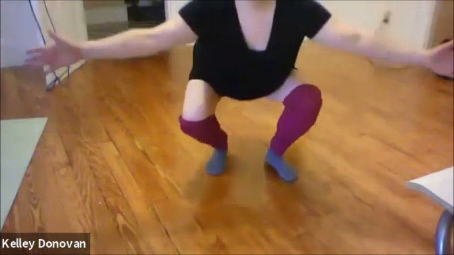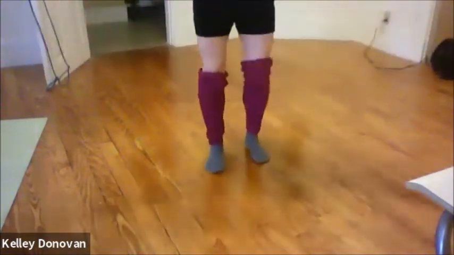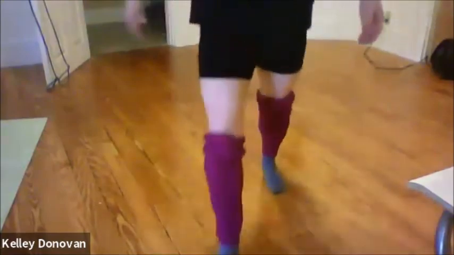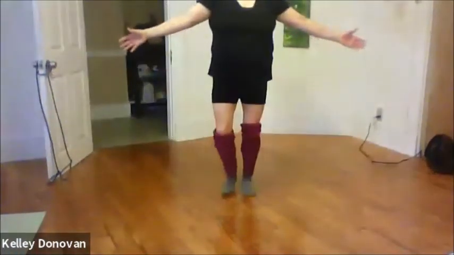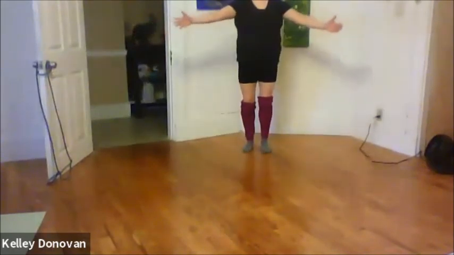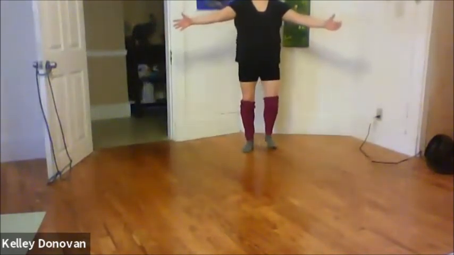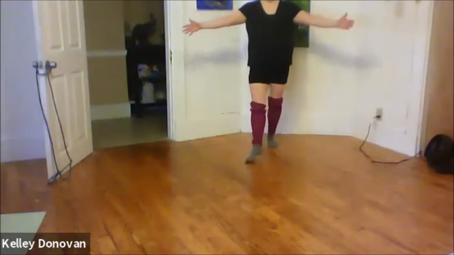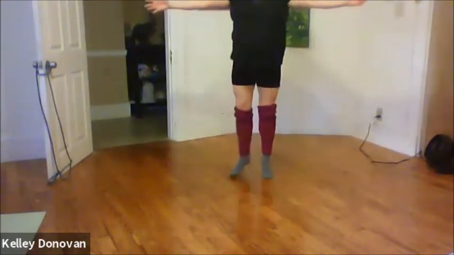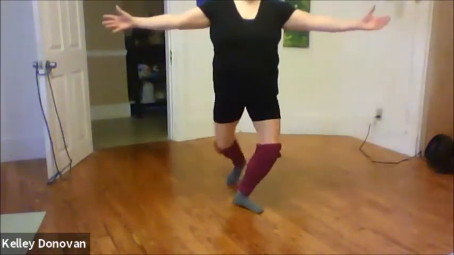We're going to bring our arms to second position like this, just for balance. And let me tilt this up so you can see my arms. So our arms are going to be out like this, and this will just help our balance a little bit. So here we go, all together. Down, up, up. Down, up, up. Down, up, up. Down, up, up. Good, that's it, exactly. Good.